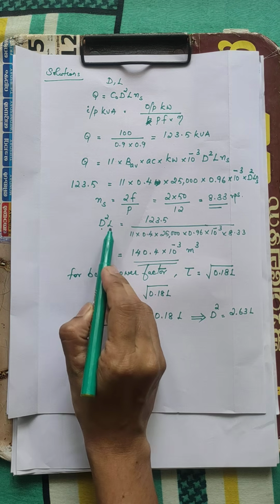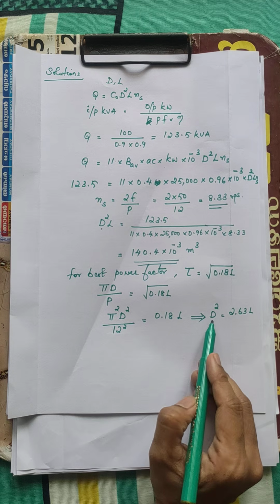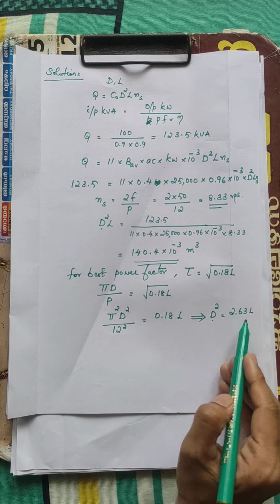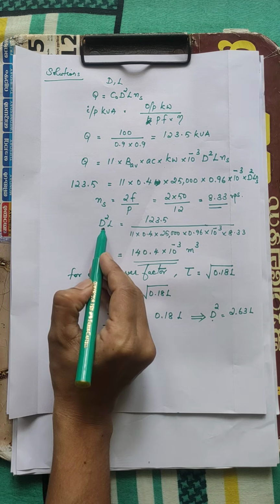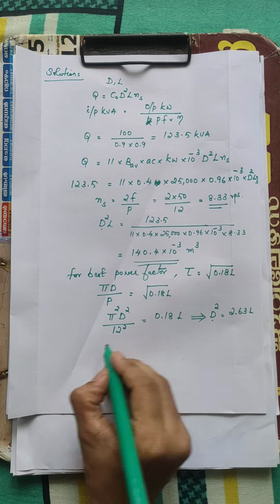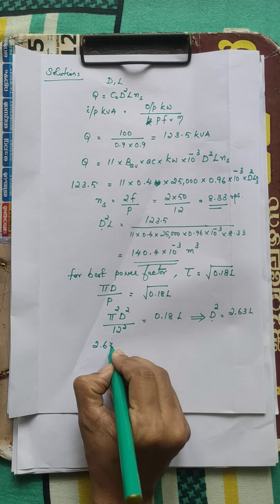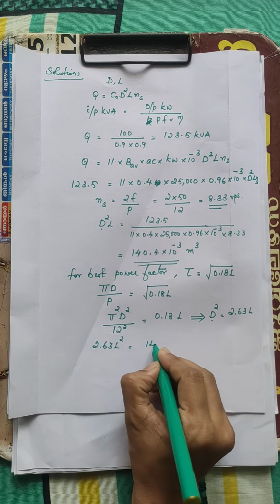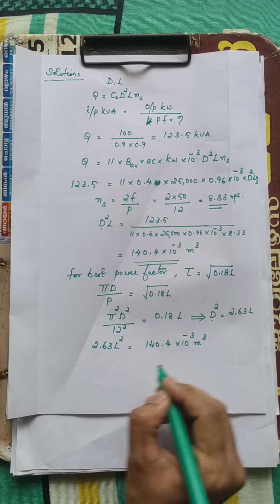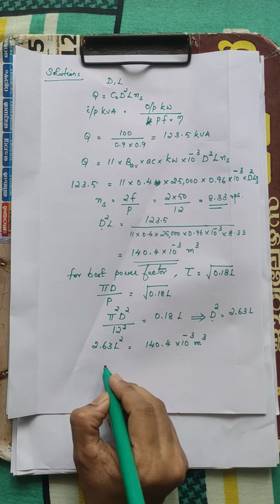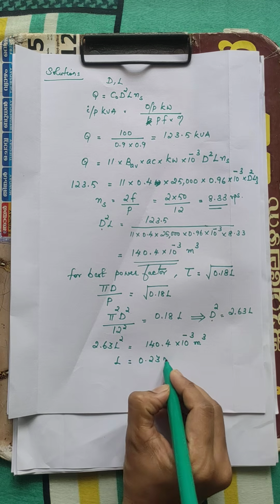So we have d square L as 140.4 into 10 raised to minus 3. And we have got the value of d square in terms of L. So substitute the value of d square in d square L. It will become 2.63 L into L, that is 2.63 L square is equal to 140.4 into 10 raised to minus 3 meter cube. From this, we will get the value of L. So L will be equal to 0.23 meter.